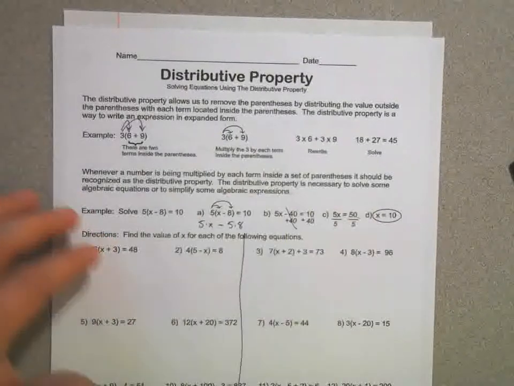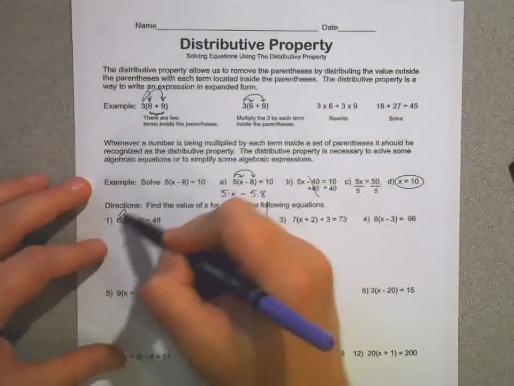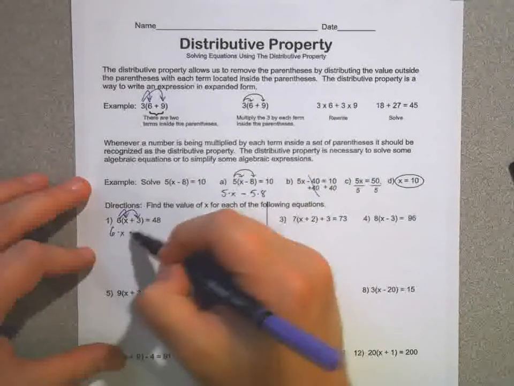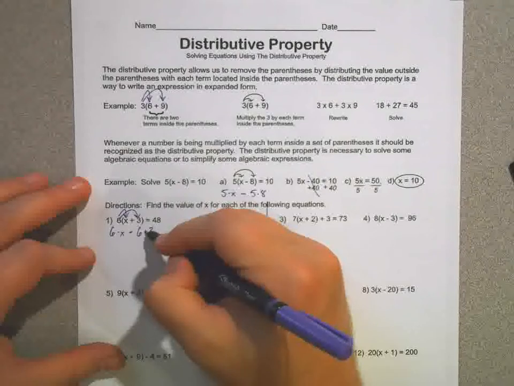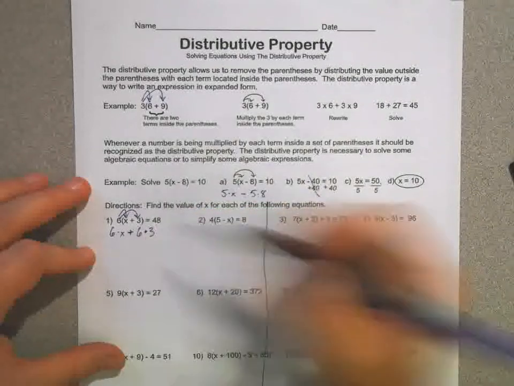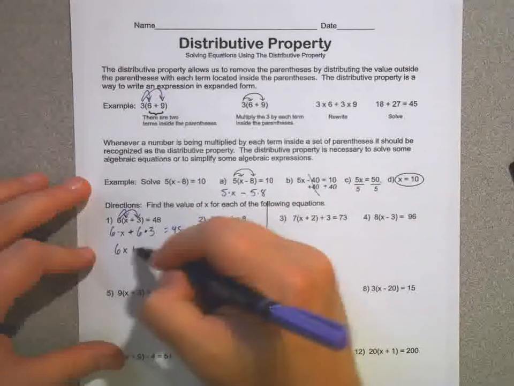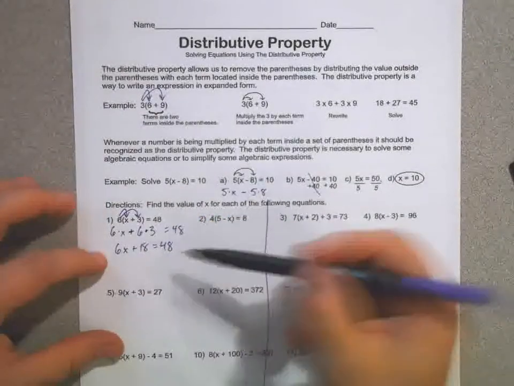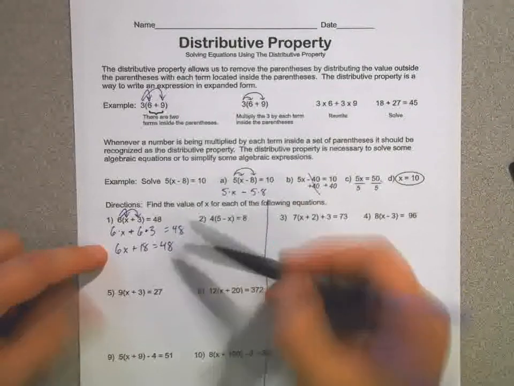Let's look at it, and let's look at it in something vertical here. I want to do 6 times x plus 6 times 3 is the actual math you're doing there. 6 times 3, that's plus 6 times 3, equals 48. And I'm just simplifying this. 6x plus 18 equals 48. This is something I've seen before. This is just a two-step equation, no big deal.